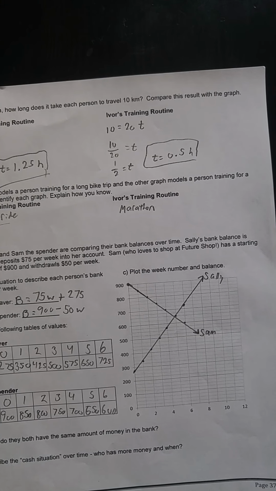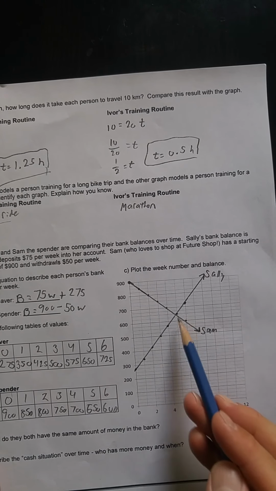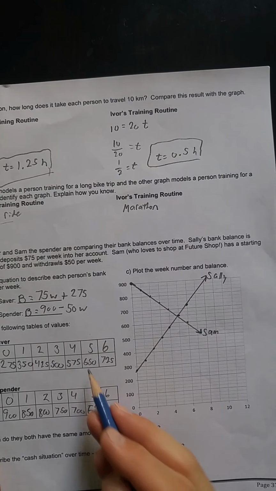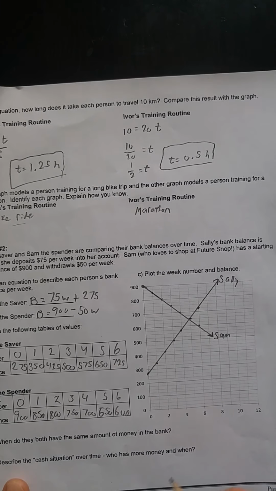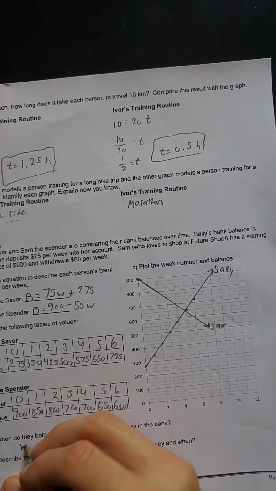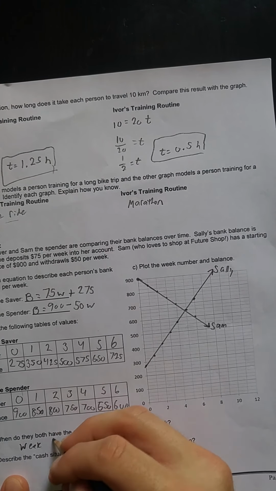Now it's asking, when do they both have the same amount of money? It's where they cross, which would be this point right here. And we can even see it on our table of values. So at week 5, after 5 weeks, they have the same amount of money.